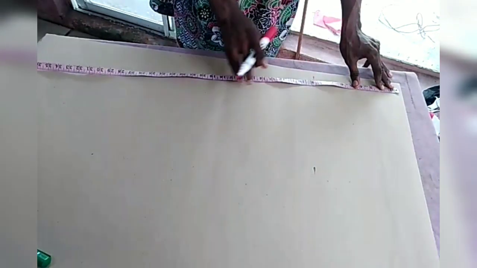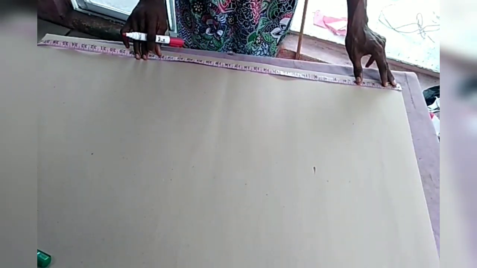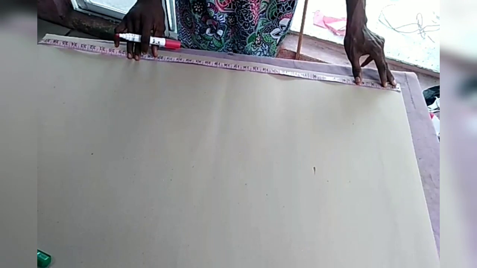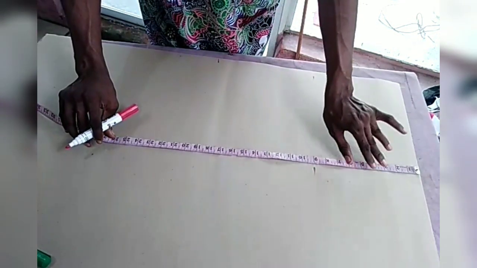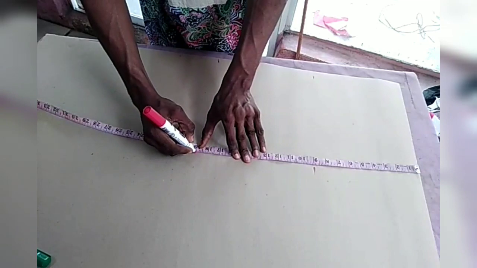And from my waist to my nail, this is my waist to my crotch line now. My waist to my nail gives me 19. So make sure you take your measurements of your client. Waist to nail 19. So let me go ahead and roll them out.